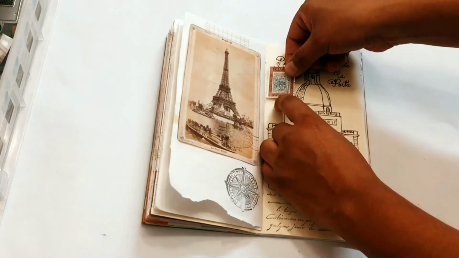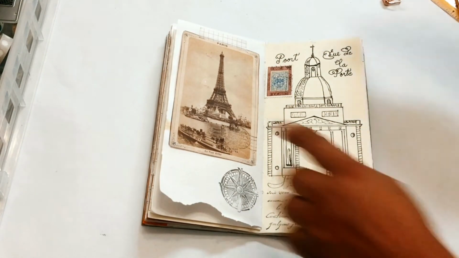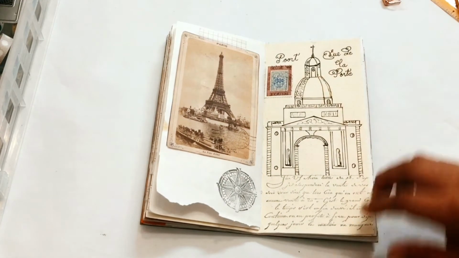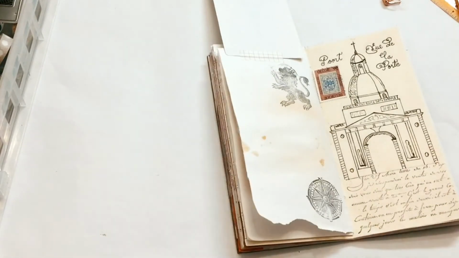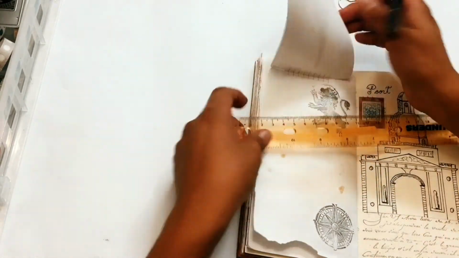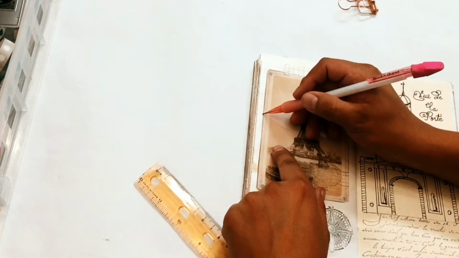Like that. So now I'm gonna write, but as I said, I have this beautiful handwriting in the morning, and on the right side, well, maybe it's not that beautiful, but you know, it's fancy. So I'm gonna use the ruler to measure the page.